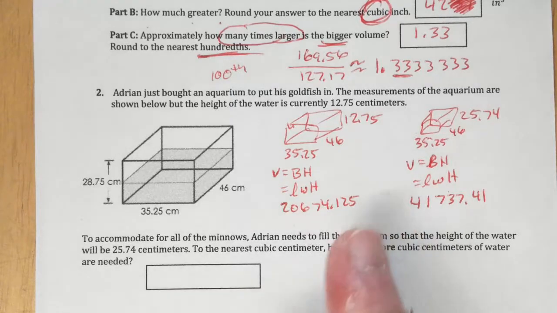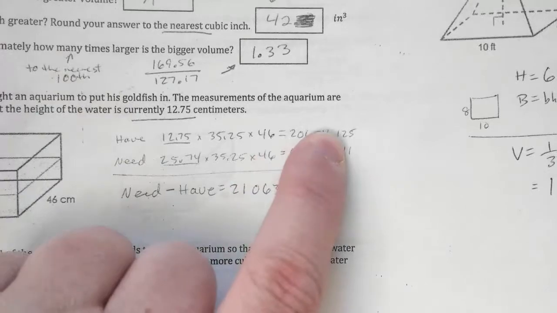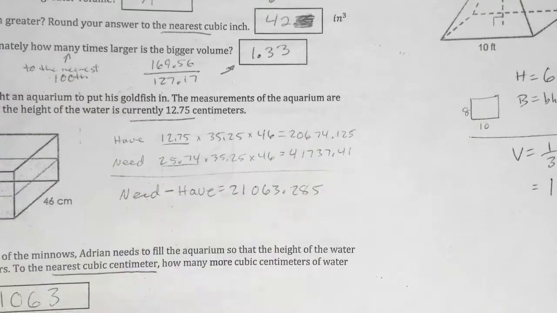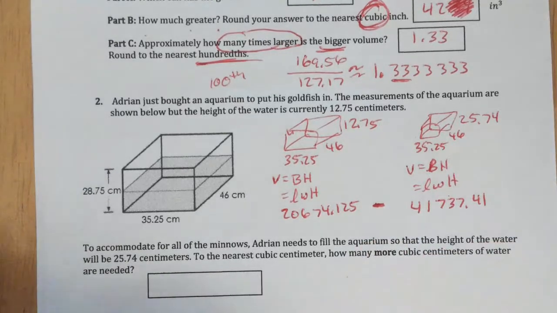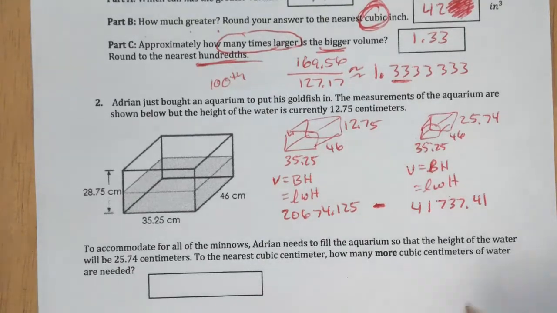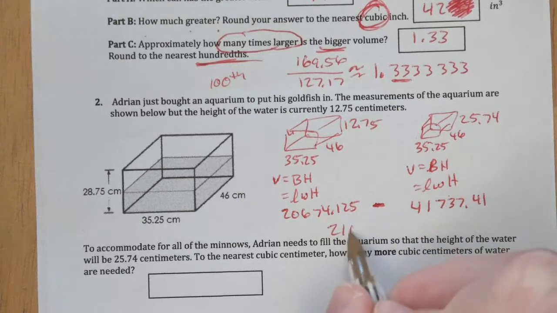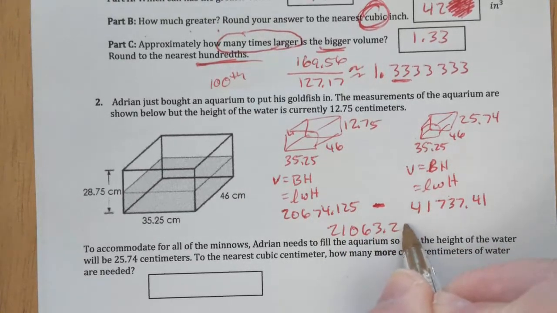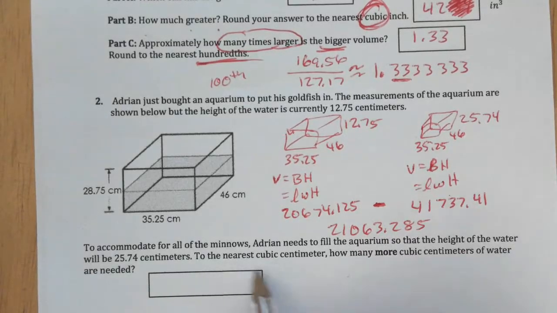So you could either do it this way by the picture version, or you could just say, okay, I have these dimensions. I need these dimensions, and what we're going to do, we're going to subtract those two numbers. Subtract those two numbers, give me the positive version, and you pop out with 21063.285. And they said to the nearest cubic inch.